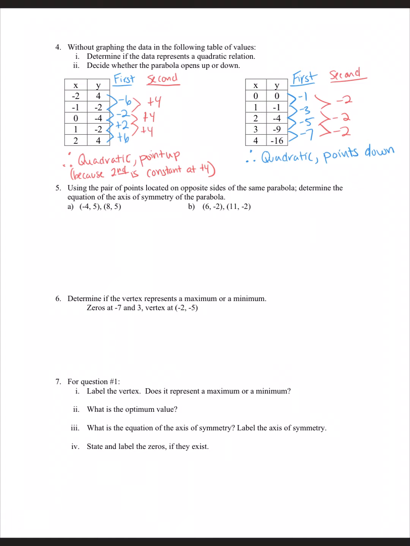So if you calculated your first and your second differences, hopefully you would see that your second differences are constant at -2, which tells us that this relation is also a quadratic, and because our second difference is negative, it's going to point down.